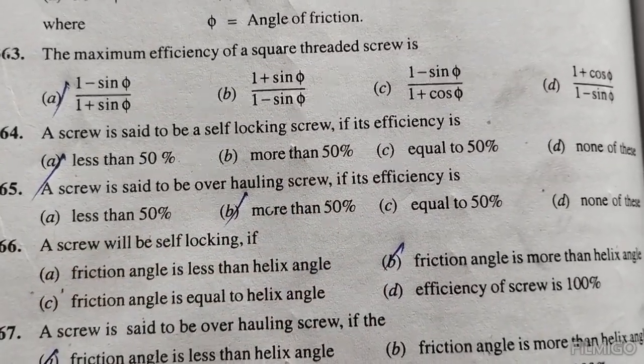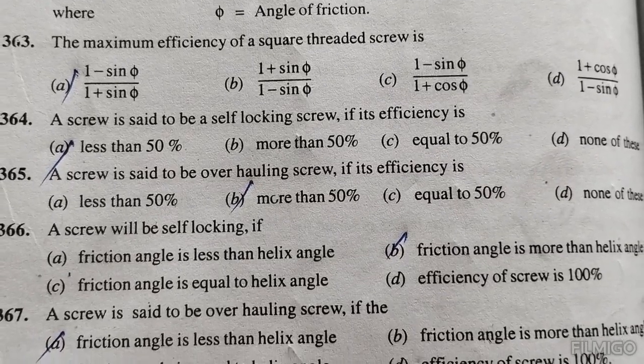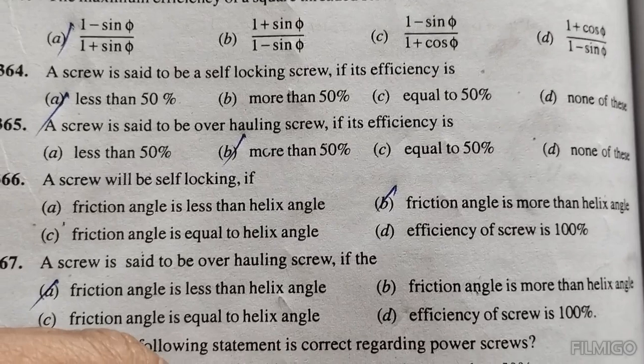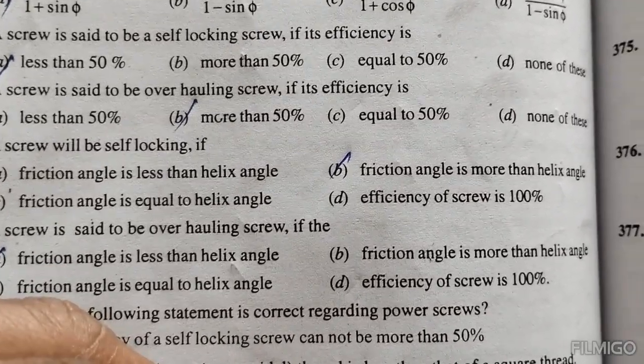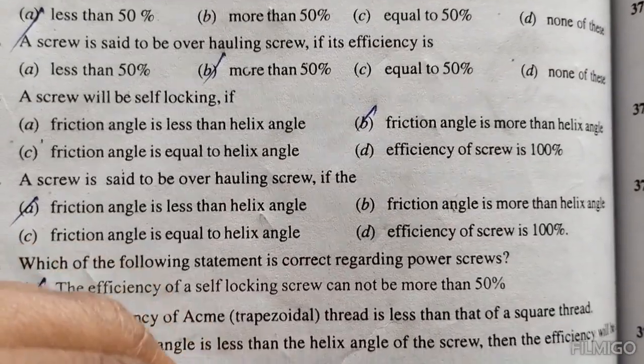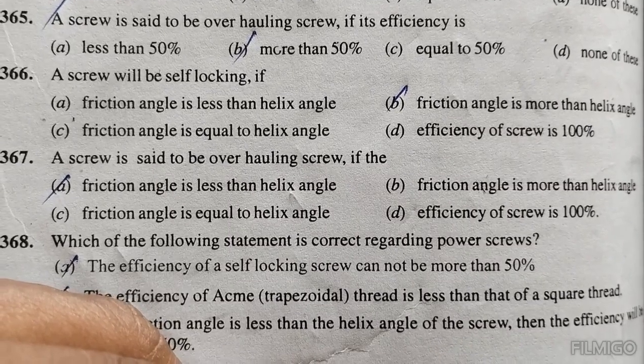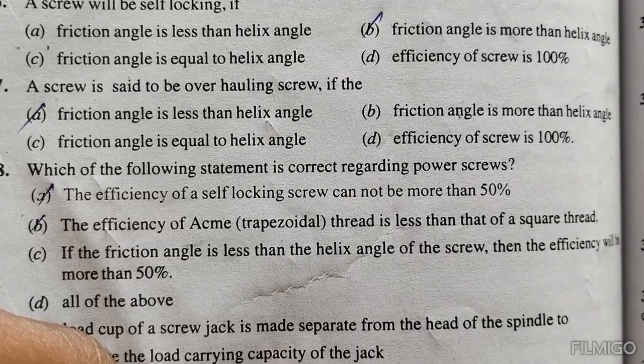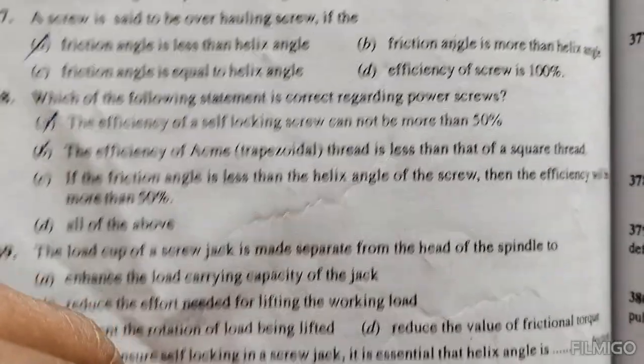A screw is said to be a self-locking screw if the efficiency is less than 50%. A screw is said to be an overhauling screw if the efficiency is more than 50%. A screw will be self-locking if the friction angle is more than the helix angle. A screw is said to be an overhauling screw if the friction angle is less than the helix angle. Which of the following statements is correct regarding power screws? The efficiency of a self-locking screw cannot be more than 50%.